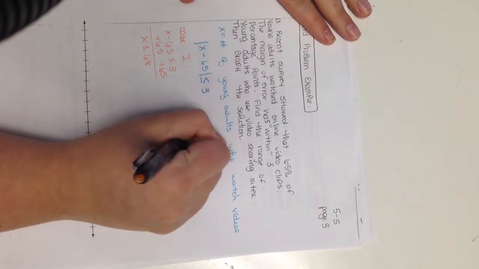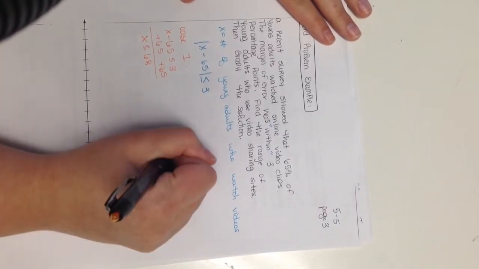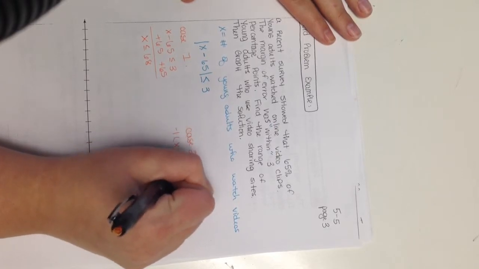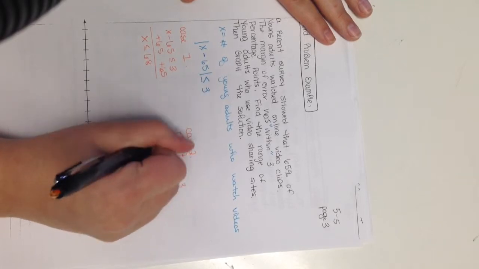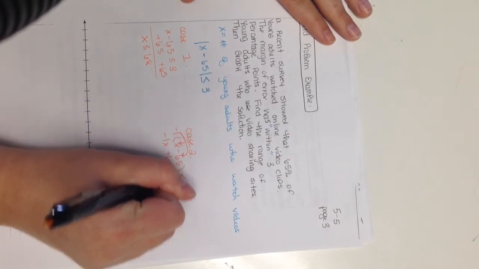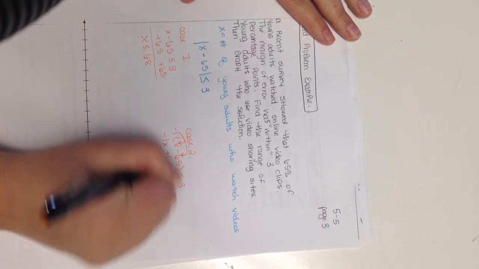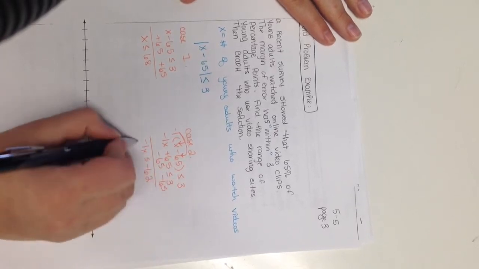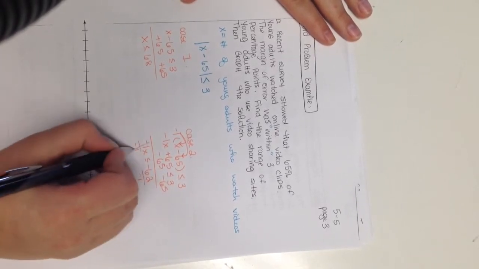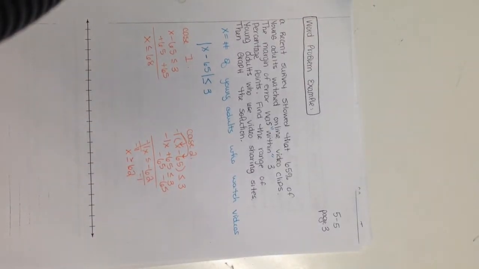Okay, then I have case 2, which is my negative case. So I have a negative 1 out front, and then I have my x minus 65, less than or equal to 3. I'm going to distribute: negative 1x plus 65, less than or equal to 3. Subtract 65. Negative 1x is less than or equal to negative 62. Divide by a negative 1. X is greater than or equal to positive 62. Which we know 62 is as small as it gets, so it has to be everything bigger than that.